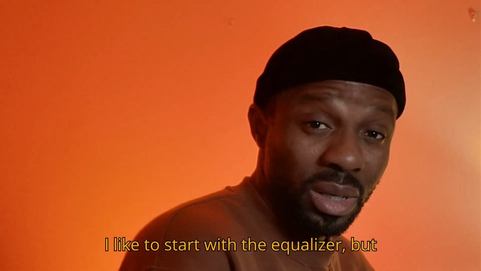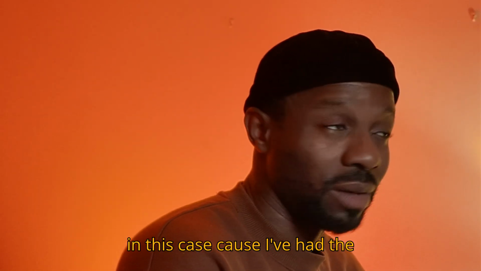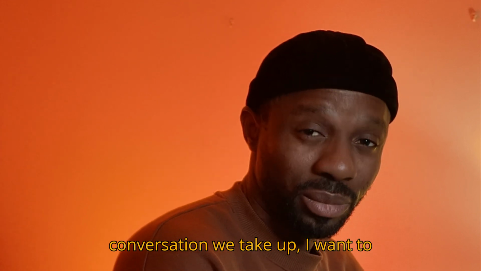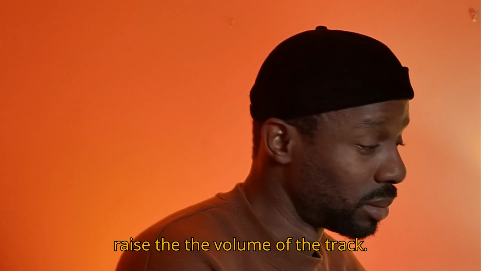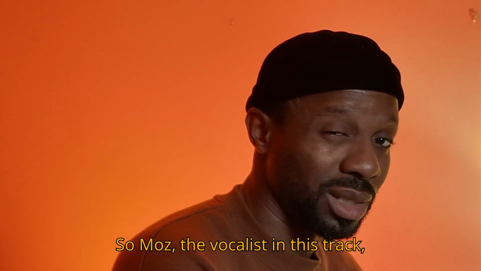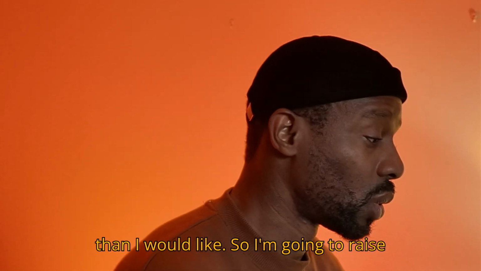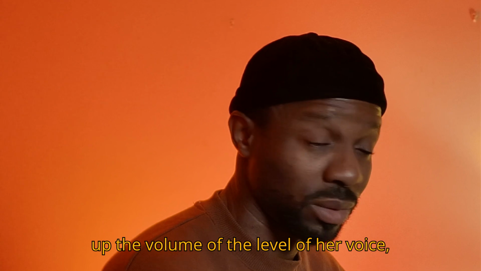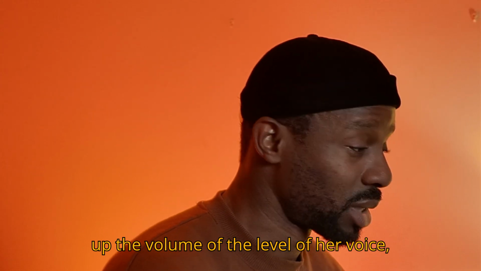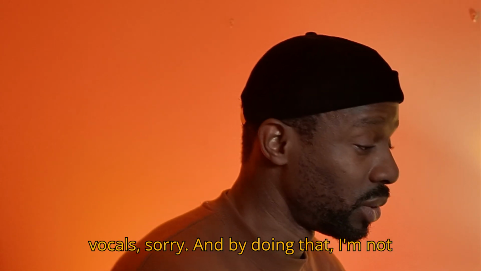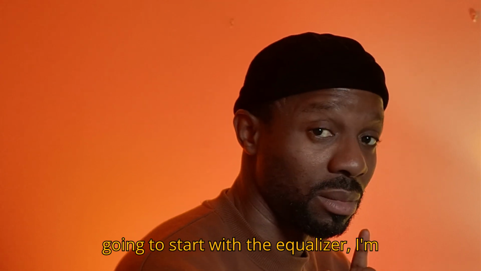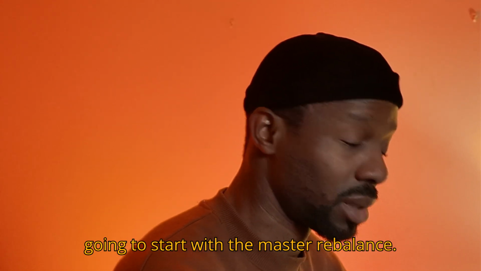I like to start with the equalizer, but in this case, because I've had a conversation with Tigo, I want to raise the volume of the track. So Mazet, the vocalist in this track, sounds a little bit underneath, lower than I would like. So I'm gonna raise the level of our vocals. And by doing that, I'm not gonna start with the equalizer. I'm gonna start with the master rebalance.